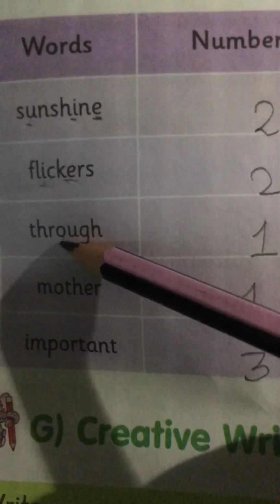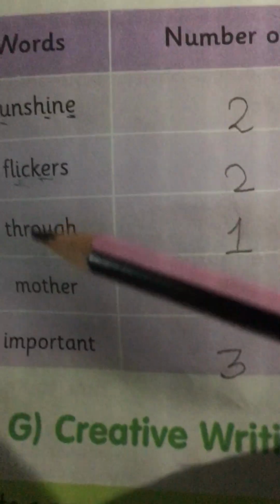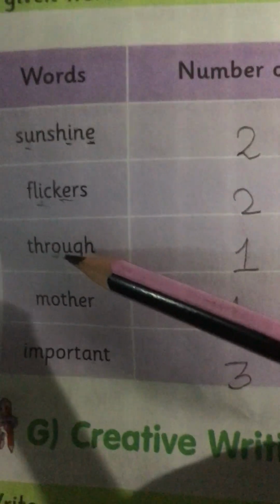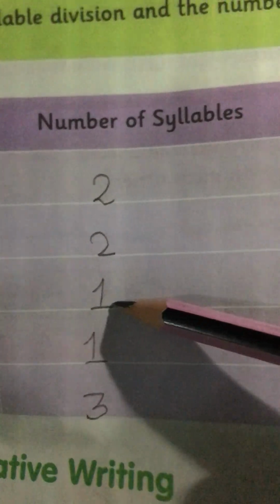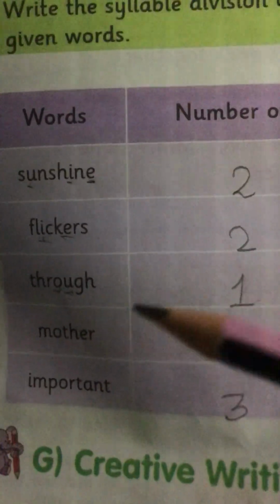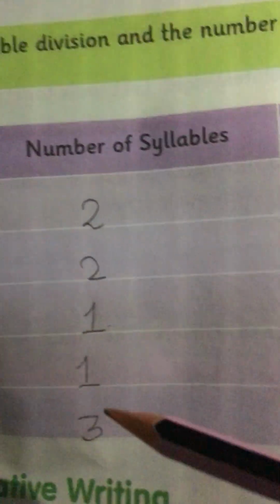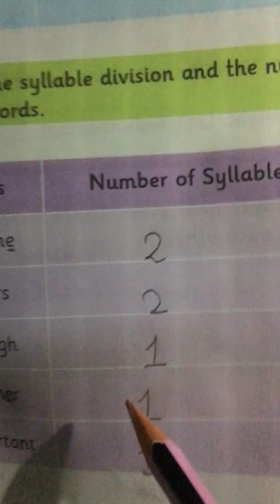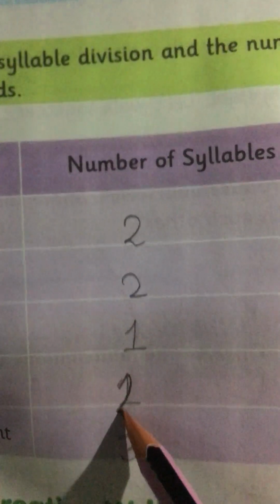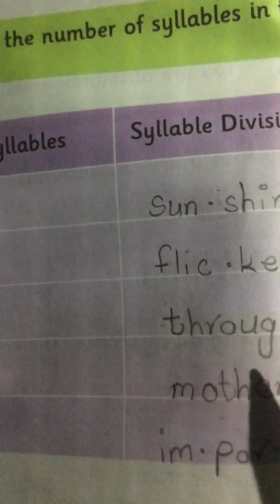Next is through. O is a vowel and U is a vowel. And I have told you this rule: whenever two vowels are written together, they are considered as one. So it is a one syllable word, through. Next is mother. O is a vowel and E is a vowel. So it can be divided into two parts. So here it will be two: mo, ther, mother. Because two vowels are written here.